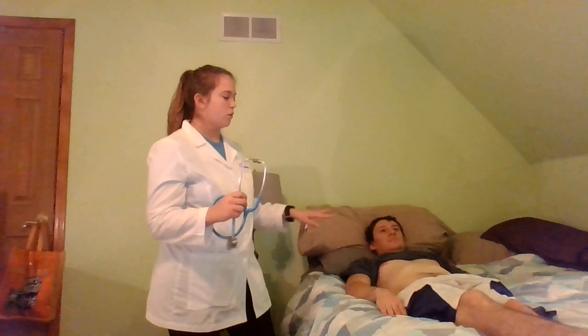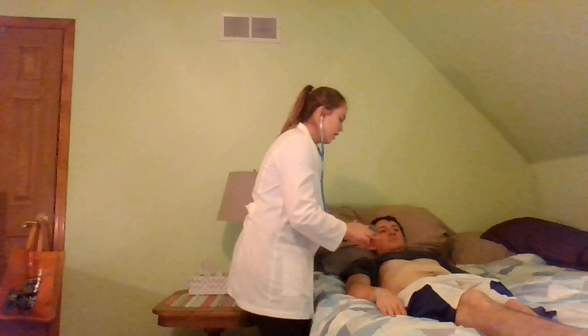Next, I'm going to auscultate for bruits in my patient's abdomen through the abdominal aorta, going to the renal area, iliac area, and then femoral area. And this time I'm going to be using the bell of my stethoscope. I'm going to start at the aorta, the abdominal aorta.